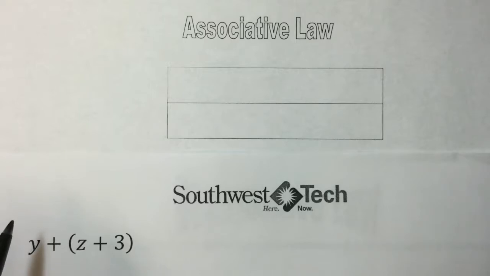Parentheses can be used to indicate groupings, and following the order of operations, we simplify within the parentheses first. However, so long as only addition or only multiplication appears in an expression, changing the grouping does not change the result. We call this the associative law.